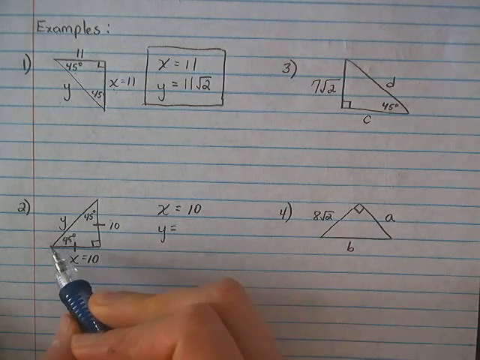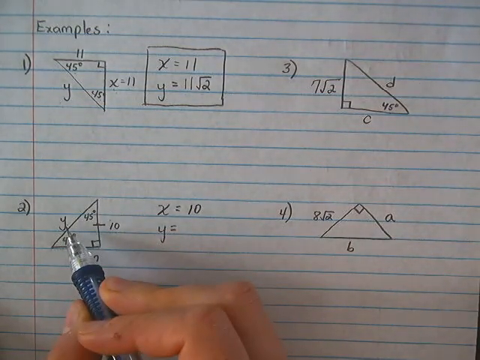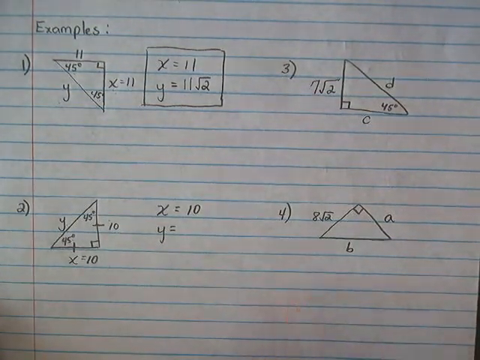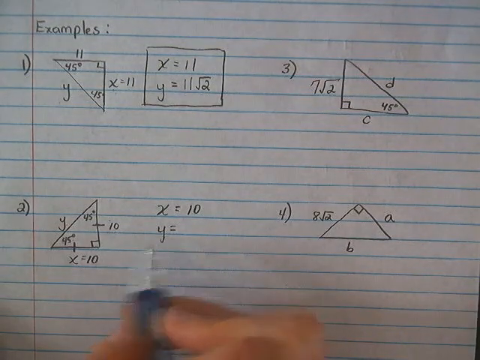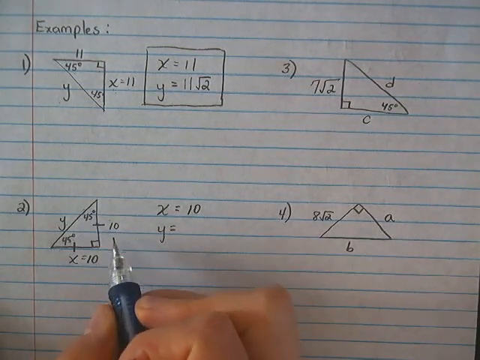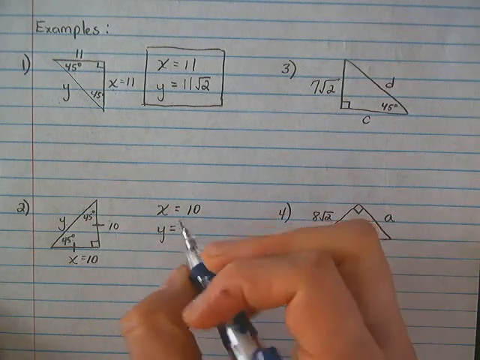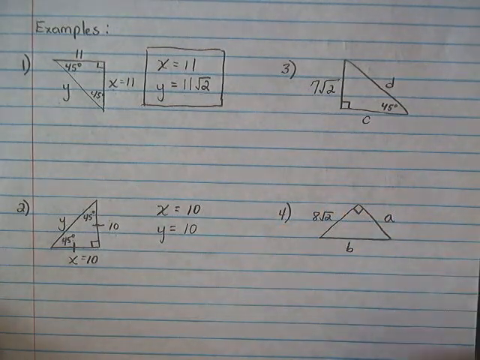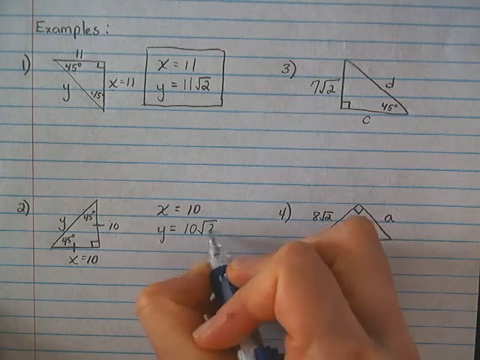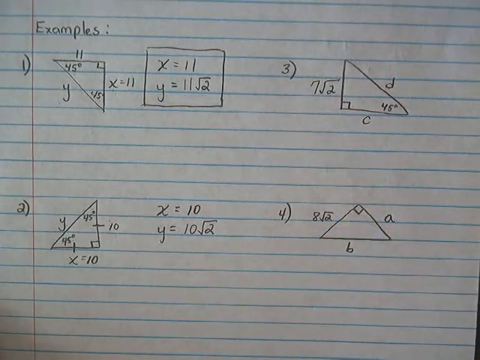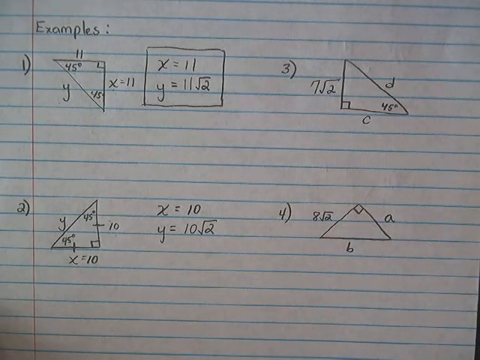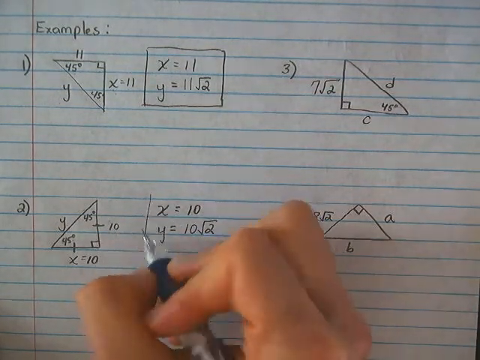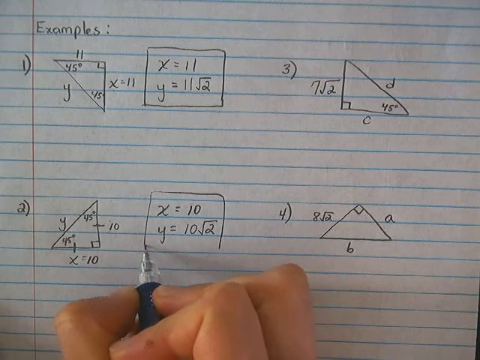And then y is the hypotenuse. Just like we did before, to find the hypotenuse, you have to take one of the legs times the square root of 2. One of the legs has a length of 10, and we just multiply that times the square root of 2, and we have the length of the hypotenuse. That will not simplify anymore without getting a decimal, and so that's where we stop.